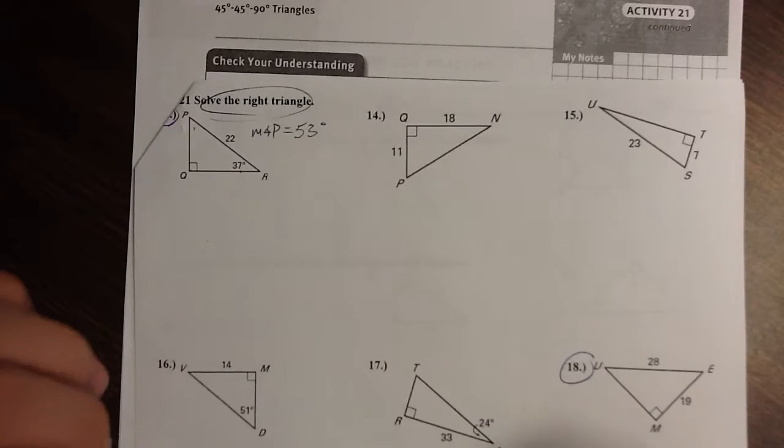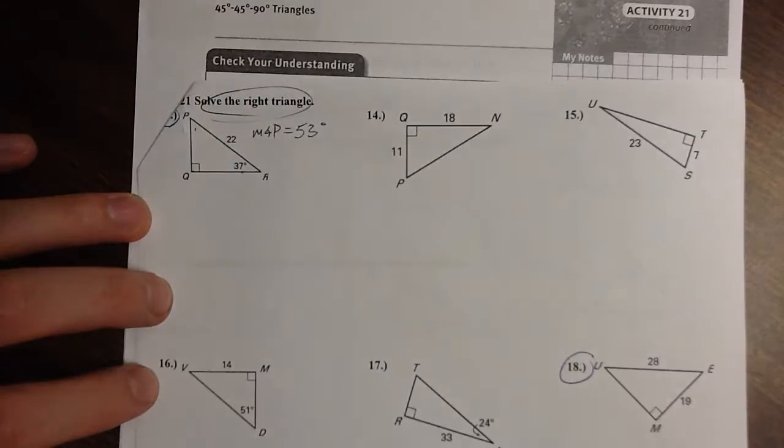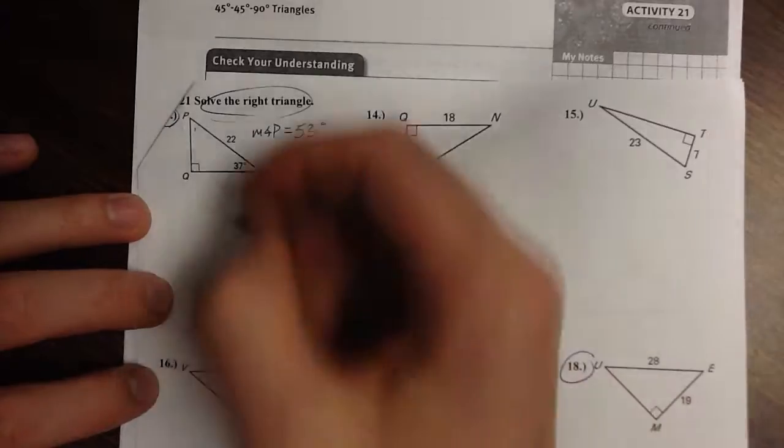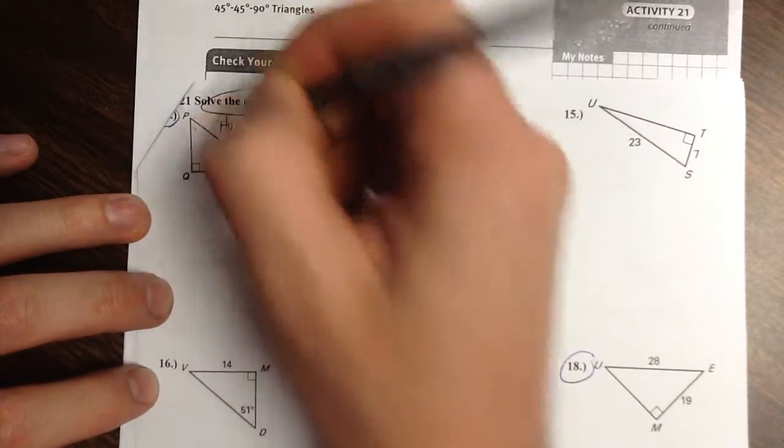Now we need to solve for our missing side lengths. I'm going to solve for the measure or the length of segment PQ first. We're going to label our sides. 22 is our hypotenuse.